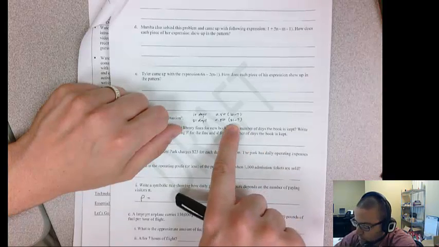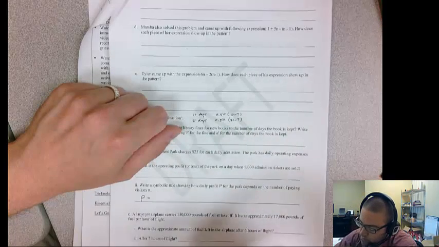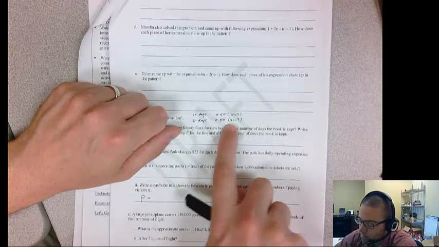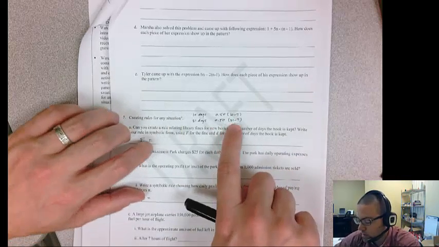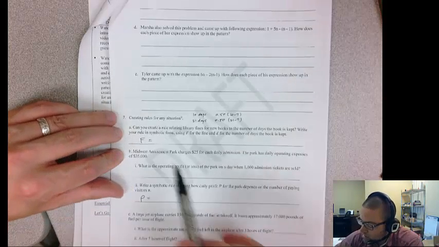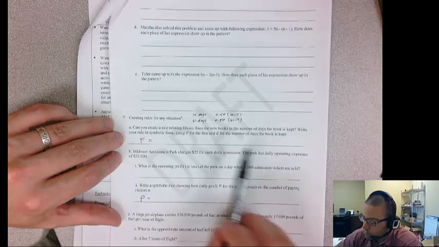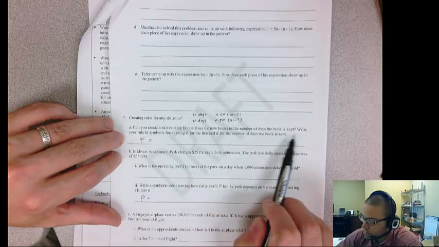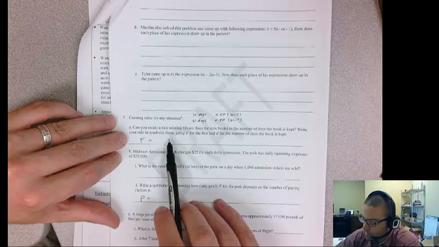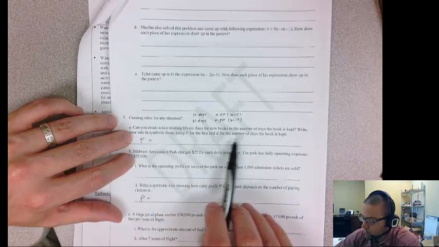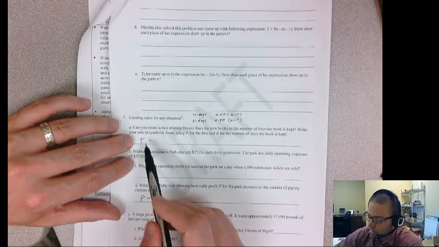And if you keep it 21, then you can subtract 7 off of the 21 because you don't have to pay for those days, but for every day over 7 you have to pay 50 cents, so it starts to add up. So what you're going to do here is create a rule for relating library fines for new books to the number of days the book was kept. Write your rule in symbolic form using F for the fine and D for the number of days the book is kept. So this is what you're going to do.